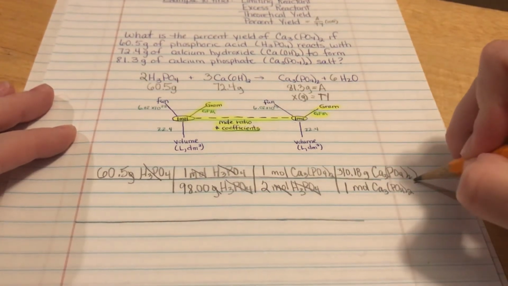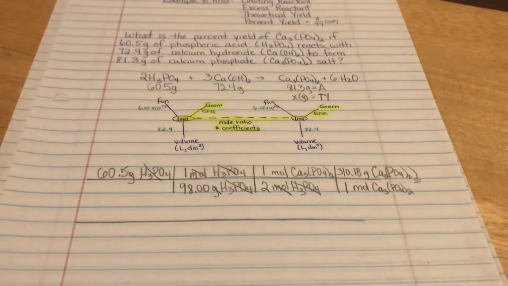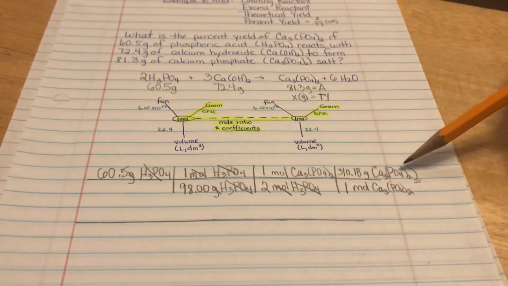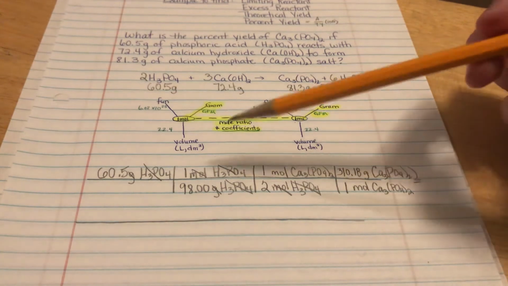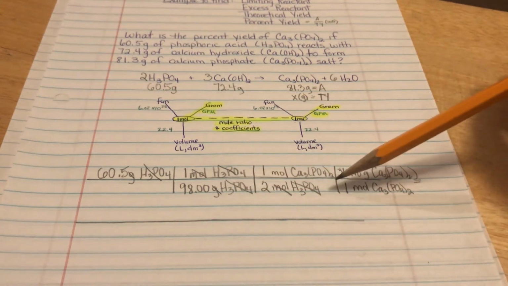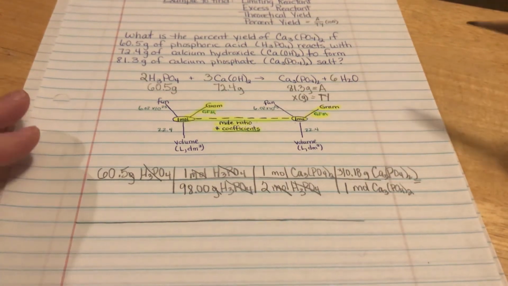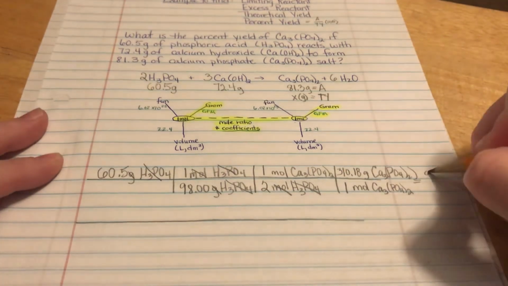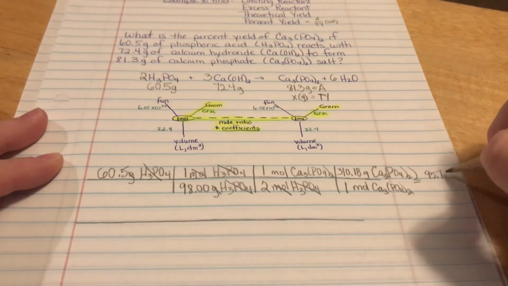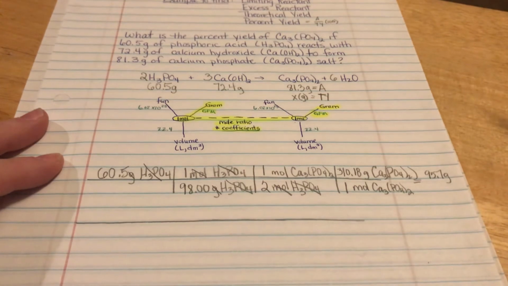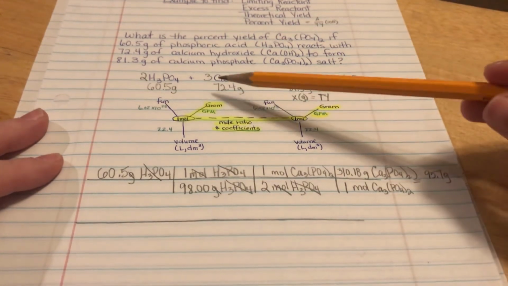On your calculator, remember that if it's on top, all of those numbers you're going to multiply, and then you're going to divide by anything on the bottom. When you go through the calculation, this will give you 95.7 grams. And that completes the first part of our problem.